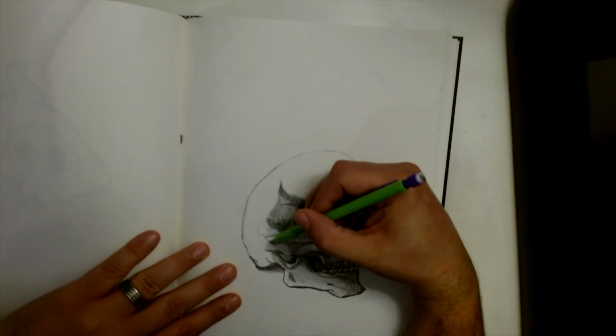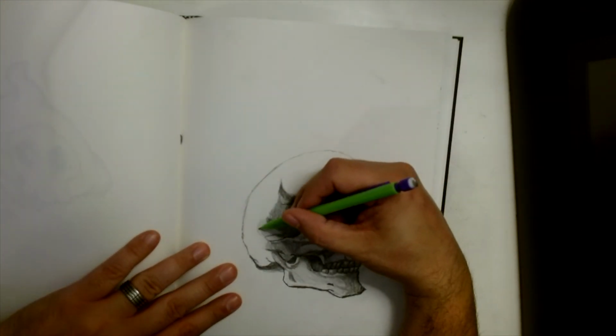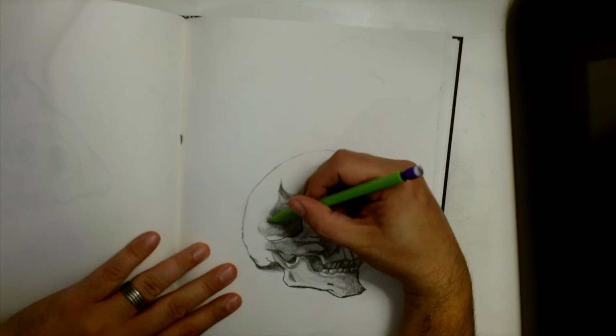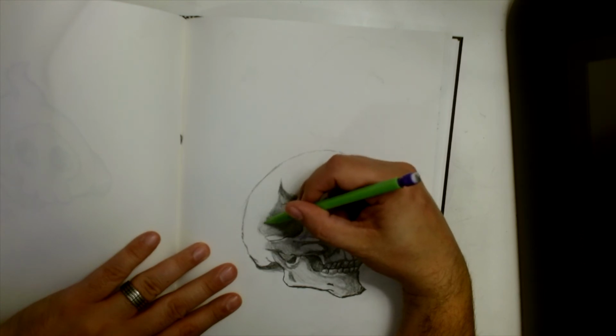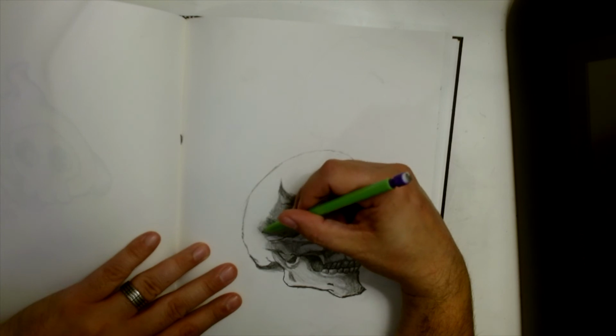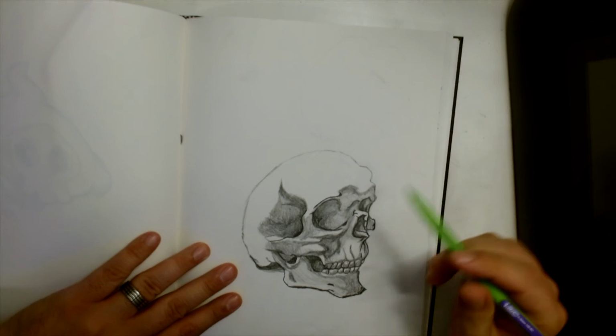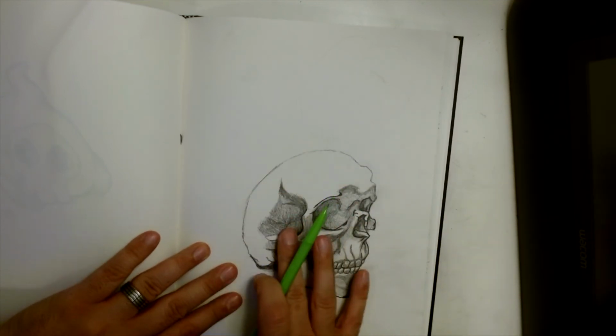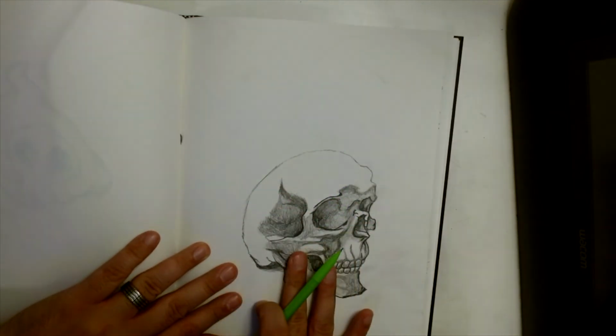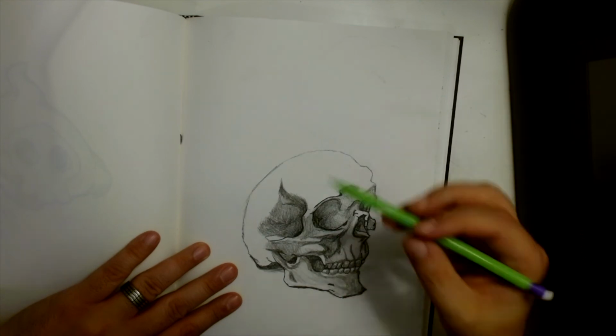Okay. So again, I want to build out this area. And we're just smooth blending it out to a point. So you can see how now we have that concaveness to the skull.